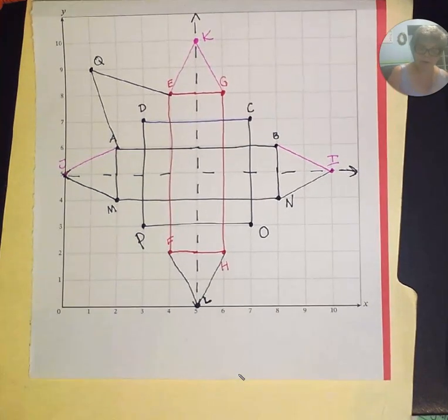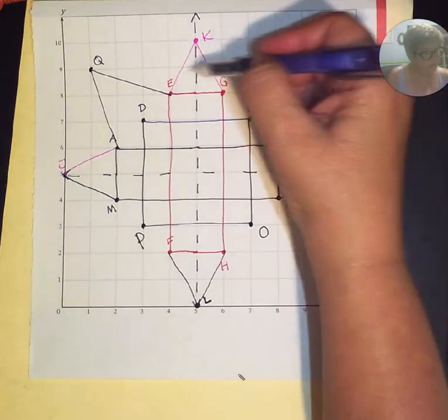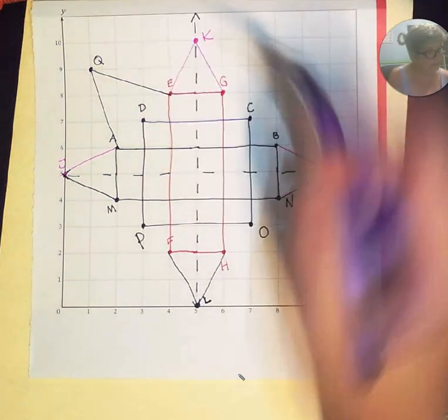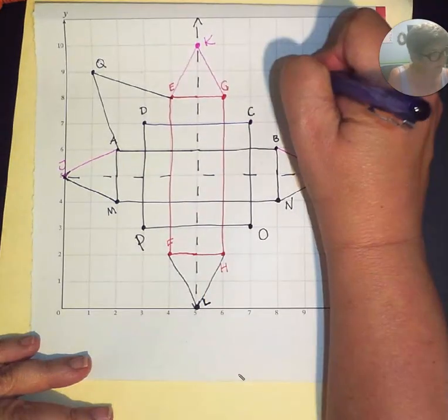Plot point R and draw BRQ so that AQE and BRQ are symmetric when the line of symmetry is a vertical line. Okay, so that means that R is going to be over here. So 1, 2, 3, 4 to Q, 1, 2, 3, 4 to R. Yeah?